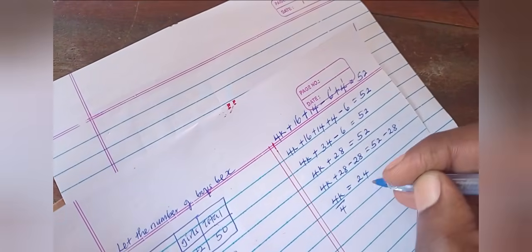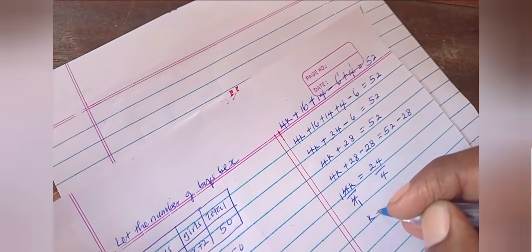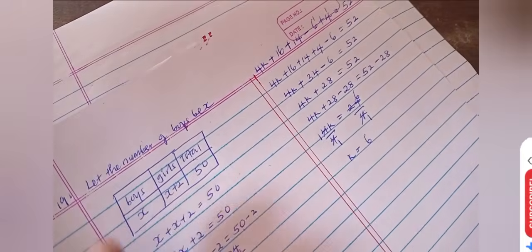Divide both sides by 4: K equals 24 divided by 4, which is 6. So your K equals 6. Okay, work out Part B, or the B part.